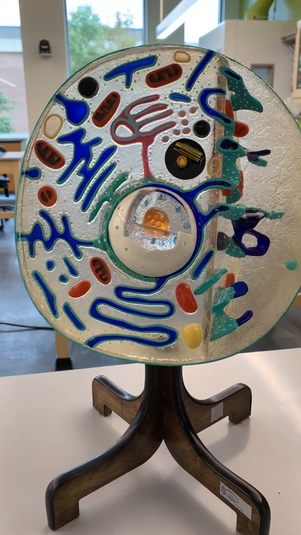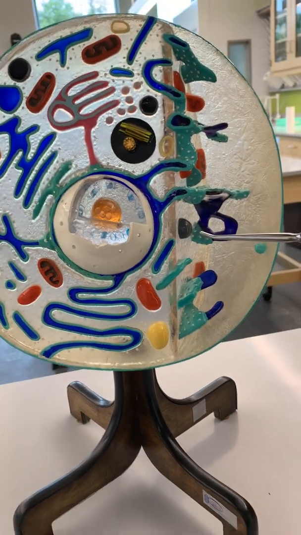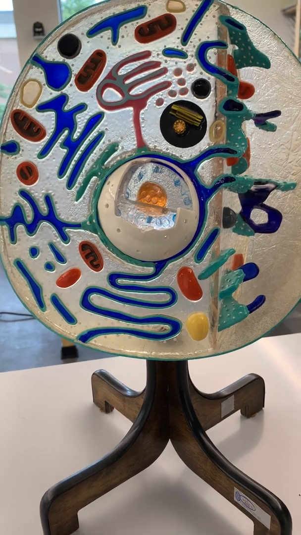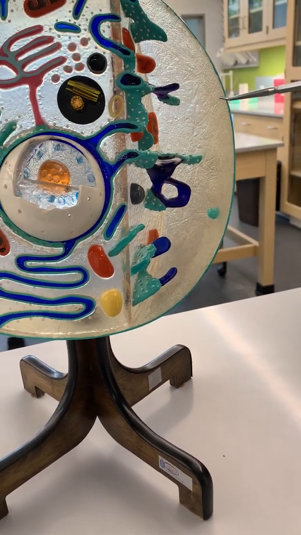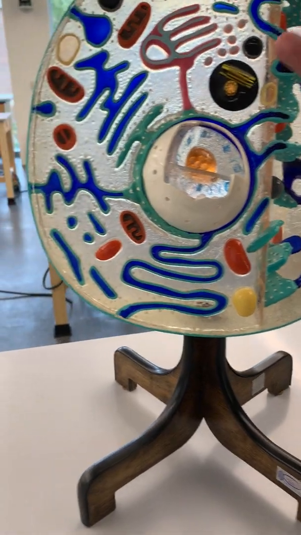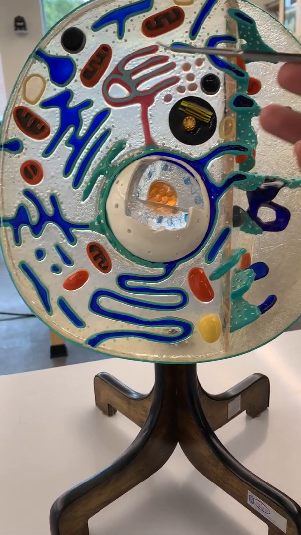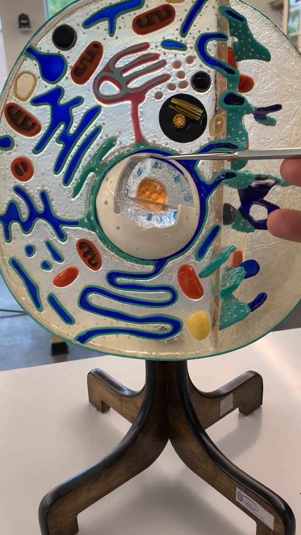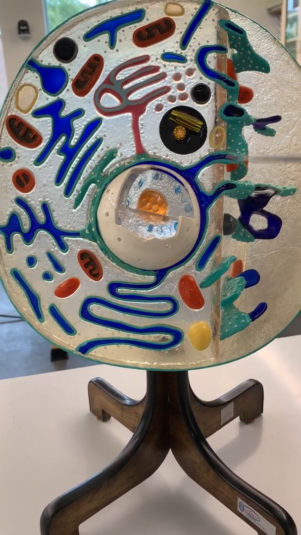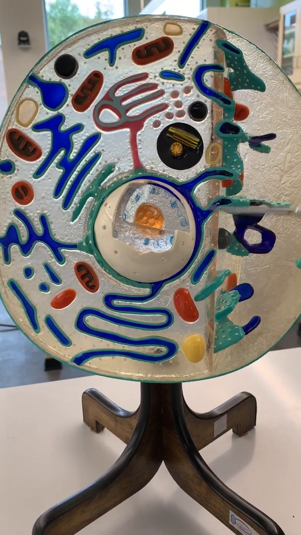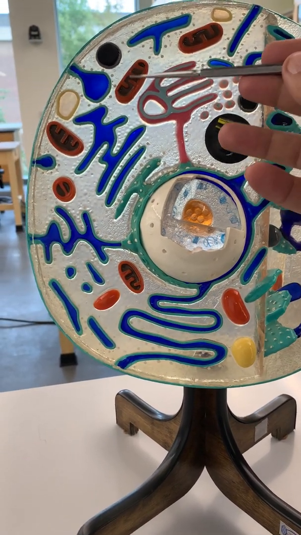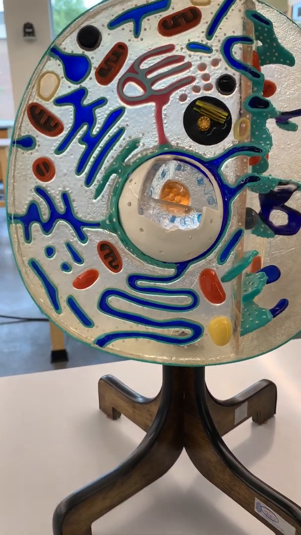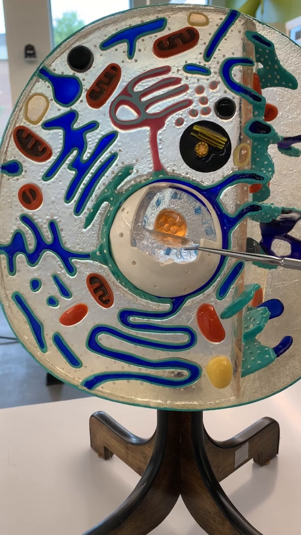So here we have the glass model of the cell. You could see the cell is made up of three distinct parts. This part over here represents the plasma membrane. This whole space in the middle is the cytoplasm, and this dense structure in the middle here is the nucleus. Within the cytoplasm, you have a lot of organelles that are around, and each one of these organelles has a distinct function. Let's start with the nucleus.